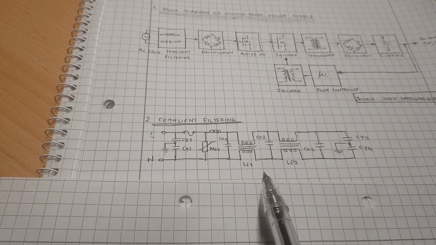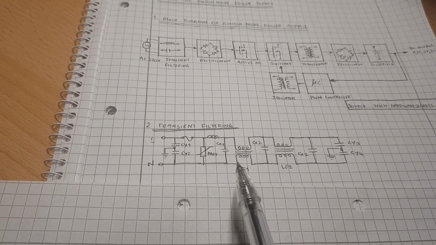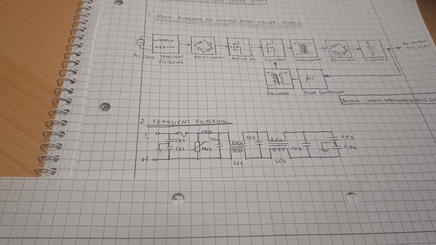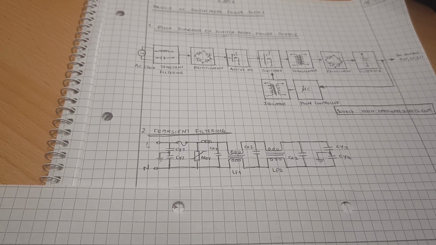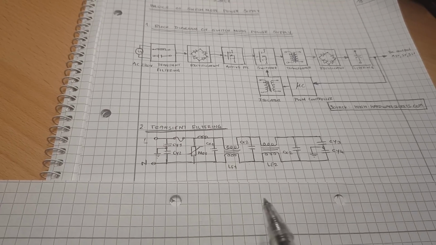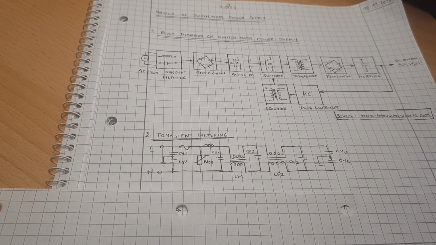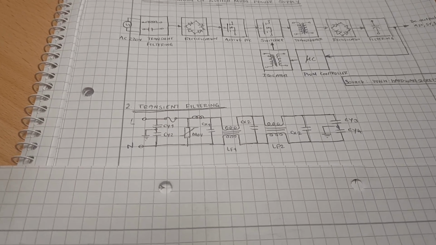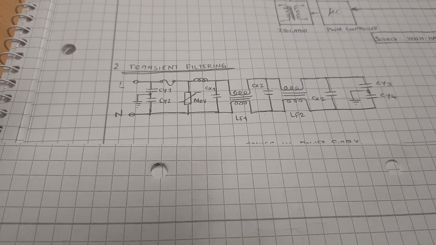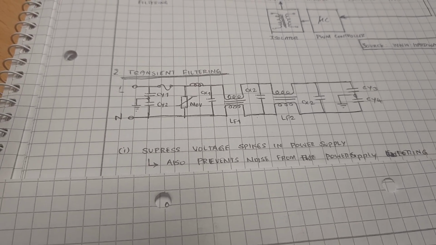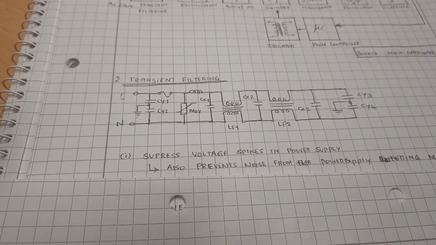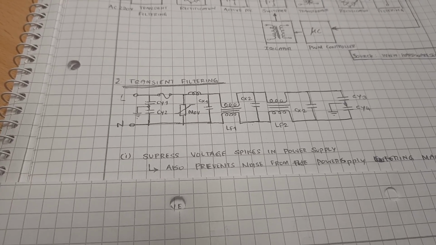So what does this do? This is basically a basic LC filter which filters out a lot of noise. And this section basically removes the noise that might be present in the line. So it suppresses the voltage spikes in the power supply, like I said, like you can see here.